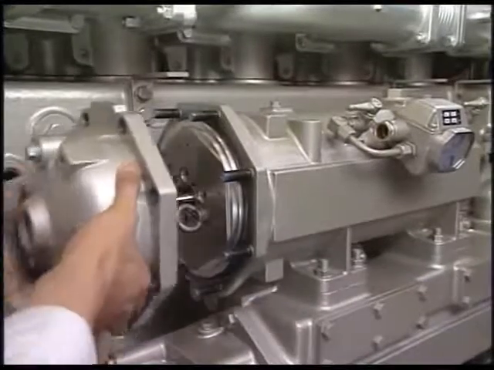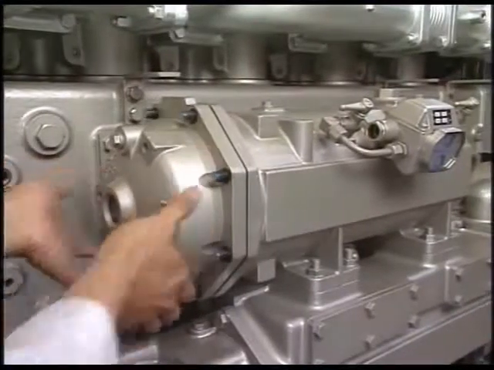Finally, fix the cover and the work will be completed.